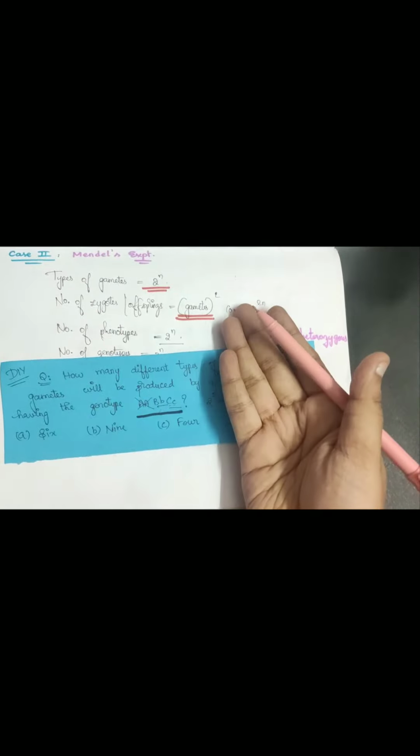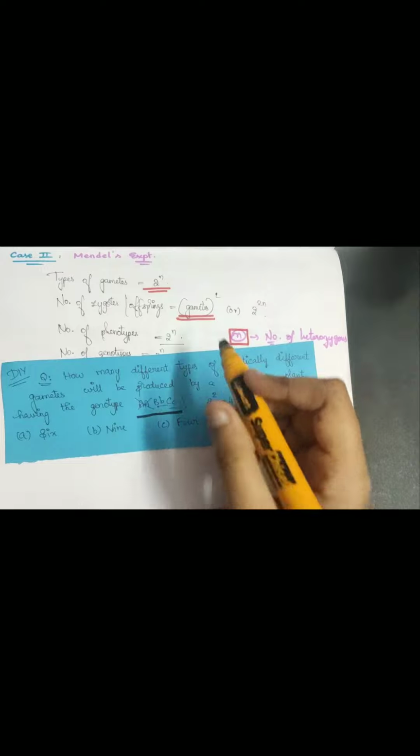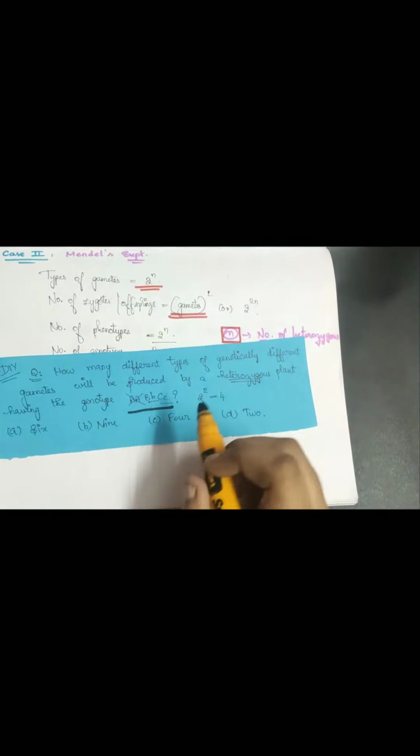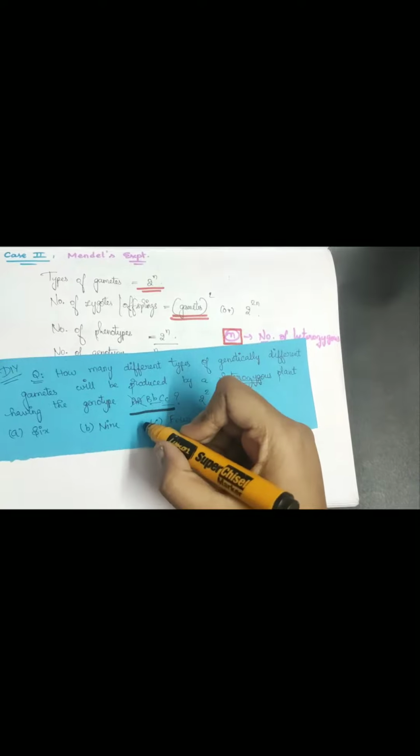If they had asked you the number of zygotes, you could just put gamete square. But here they have asked about the genetically different gametes only, so you will stop at 4. What is the formula? 2 power n. Because the heterozygotes are 2, we put 2 power 2, which is 4. So option C will be your correct answer. Correct answer. And next question.